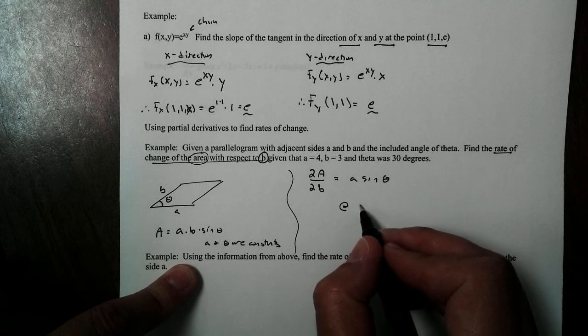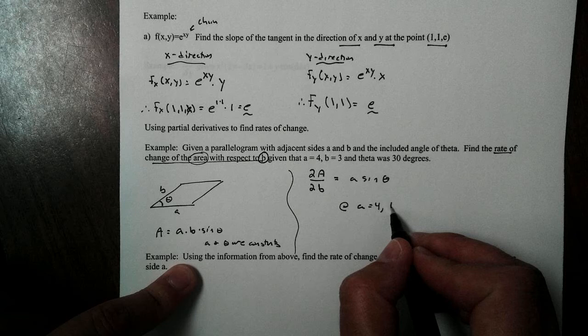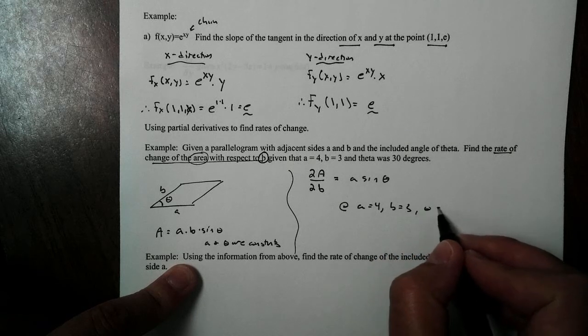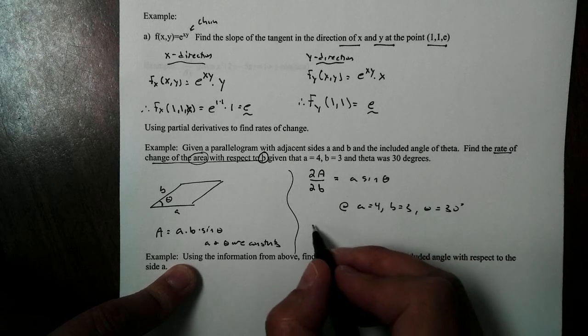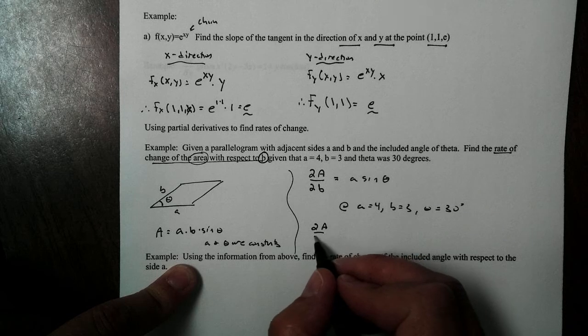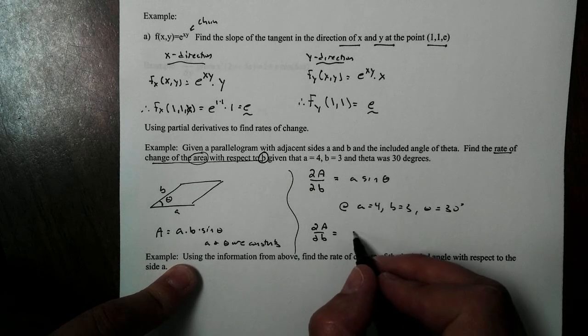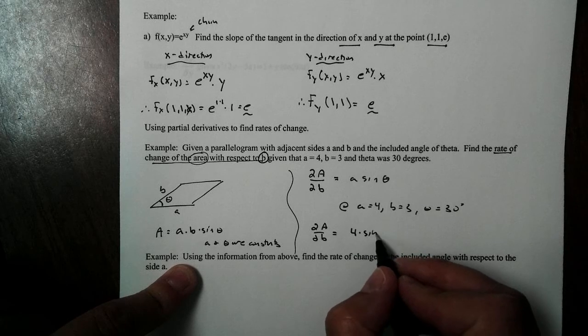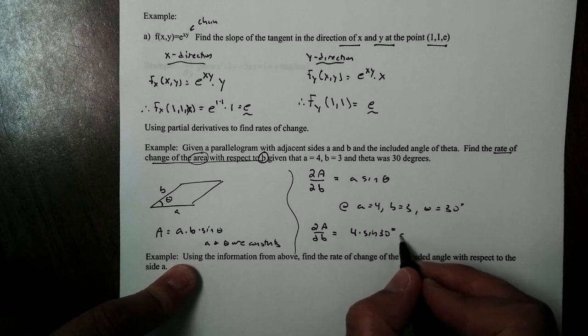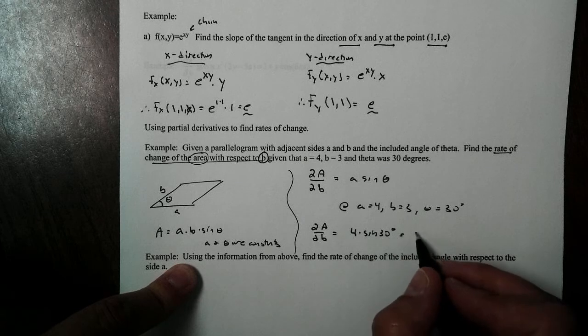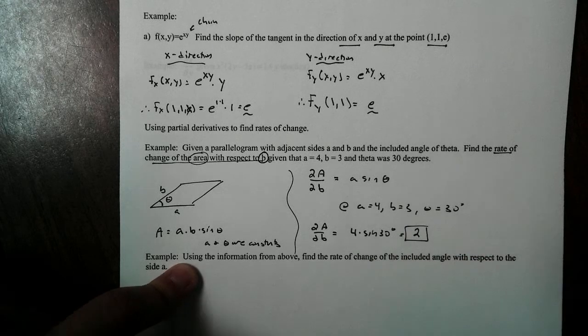And at the point where A is 4, B is 3, and theta is 30 degrees, I can get the rate of change of area with respect to B as the following. I can just plug it in. 4 times the sine of 30 degrees, and that's just 4 times 1/2, or 2.